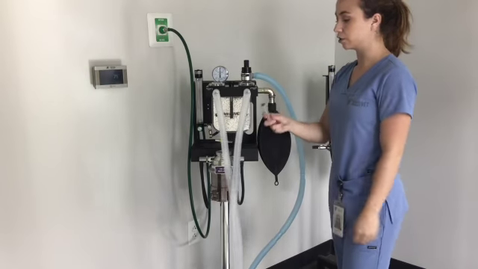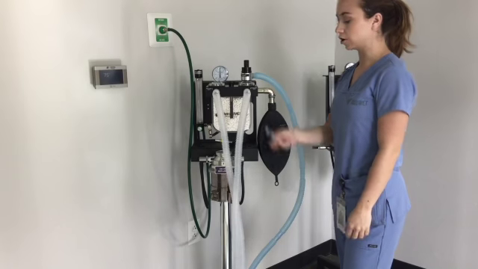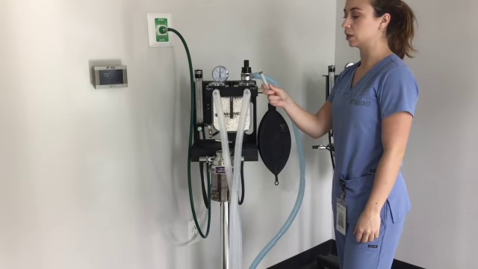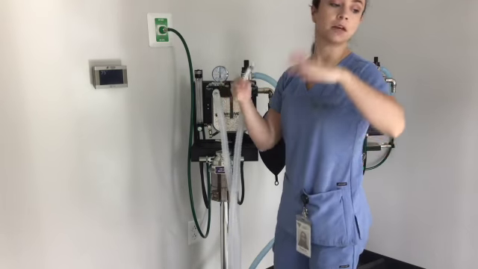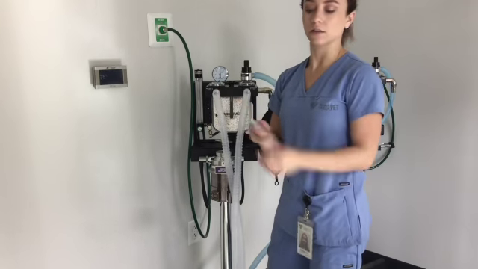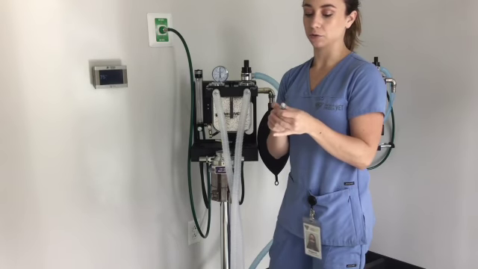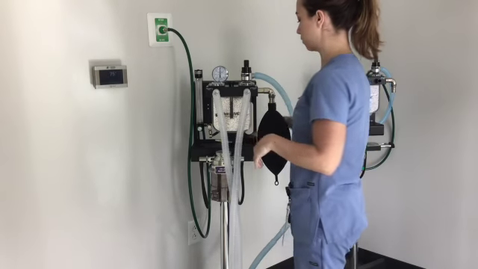We have our cuff syringe. We always keep this on our anesthetic machine so that we can inflate and deflate our cuffs quickly on our intubation tube, so that if a patient wakes up without warning, this is always going to be available to deflate and pull that intubation tube out.